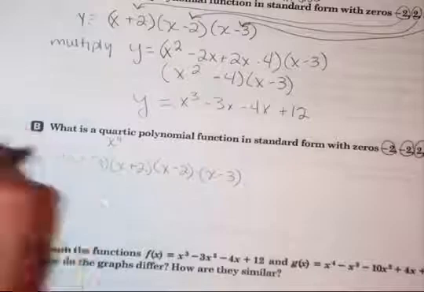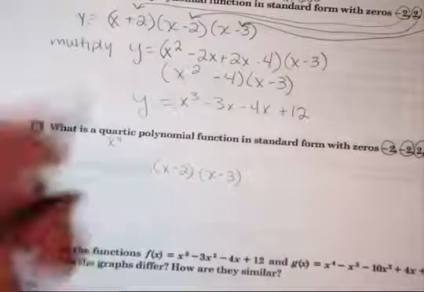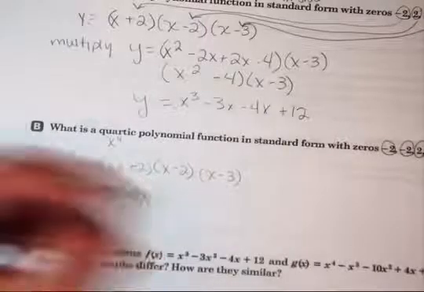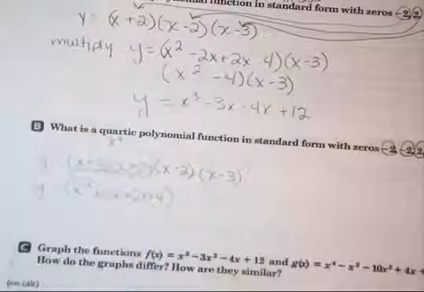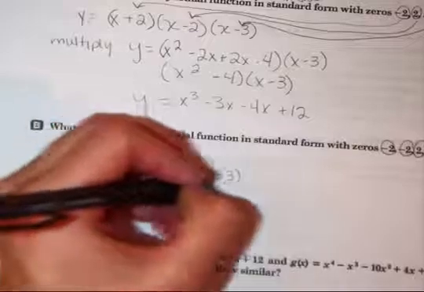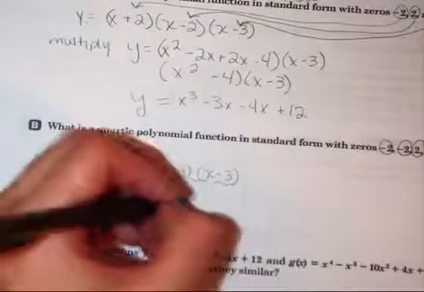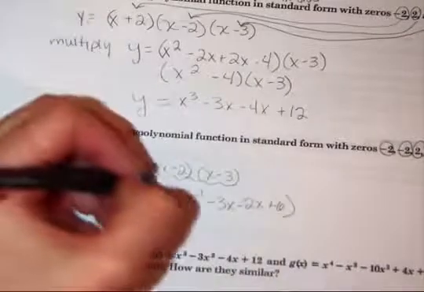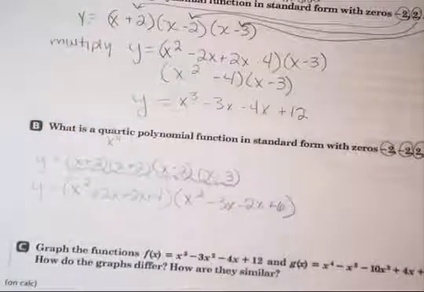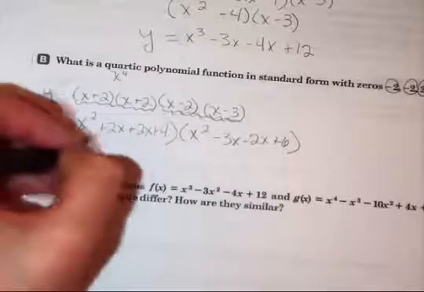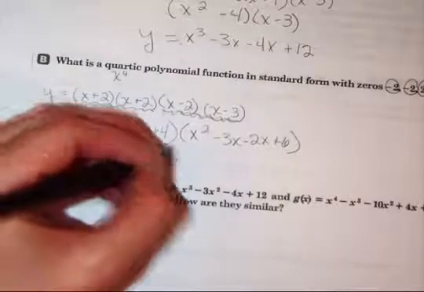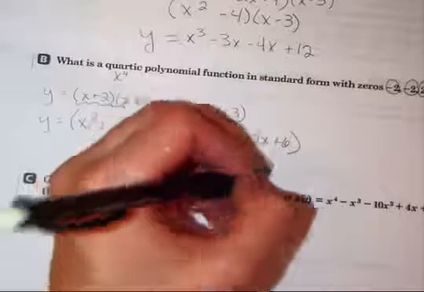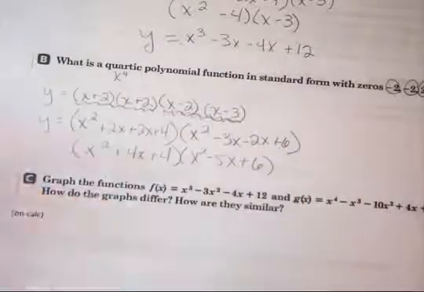What I will suggest doing is multiplying these 2 parentheses together, x squared plus 2x plus 2x plus 4, and that came from these 2. And then I will suggest multiplying the second 2 together after that, okay? So I would do x squared minus 3x minus 2x plus 6. And that came from those 2 separate from the first 2. Then this would simplify to x squared plus 4x plus 4. This would simplify to x squared minus 5x plus 6. And now you get the pleasure of multiplying all of those together.